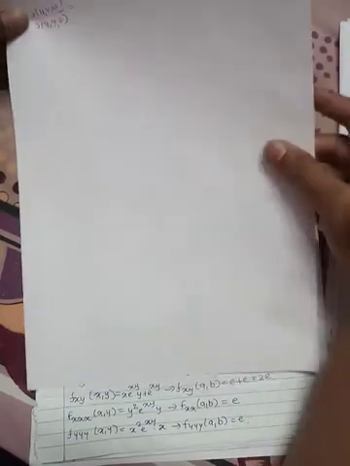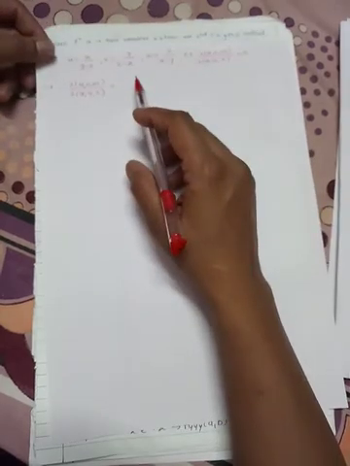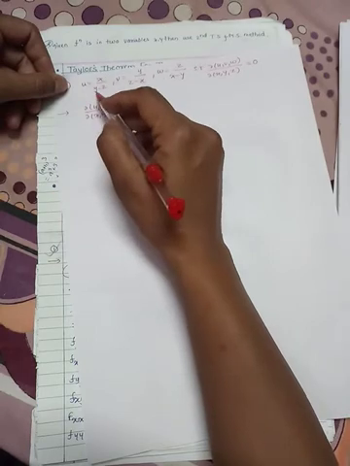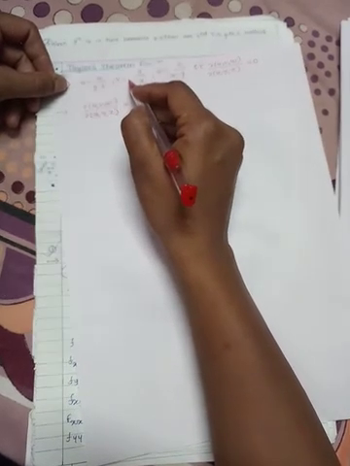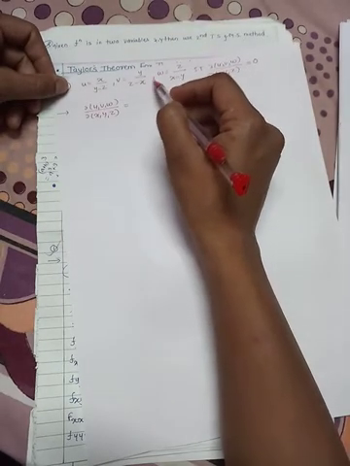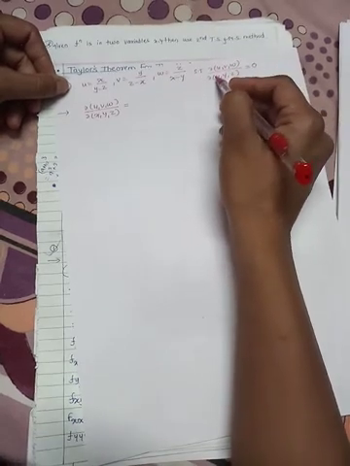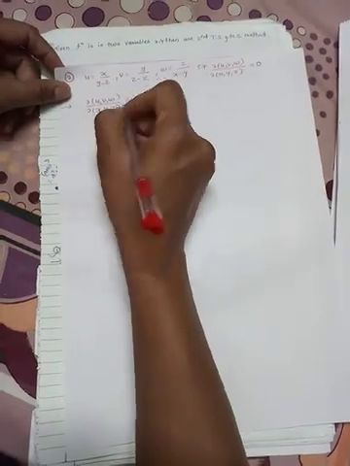Good morning, all. The next example, or you can say the last example in the Jacobian point, is: if u equals x upon y minus z, v equals y upon z minus x, and w equals z upon x minus y, then show that the Jacobian of UVW with respect to xyz equals 0. So we have to find the Jacobian of UVW with respect to xyz.